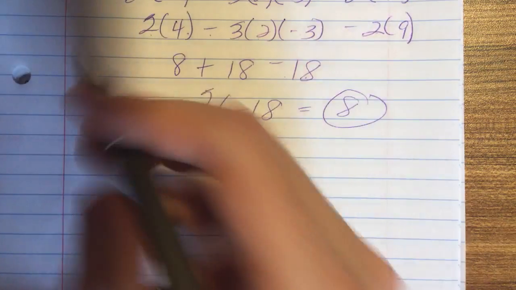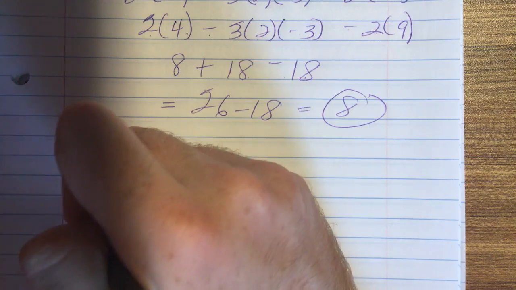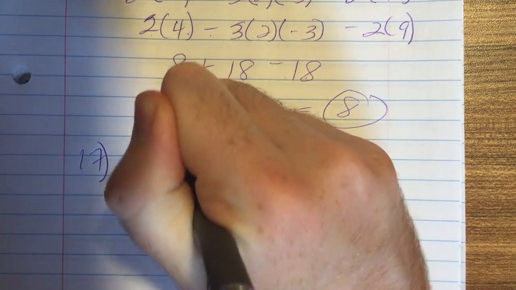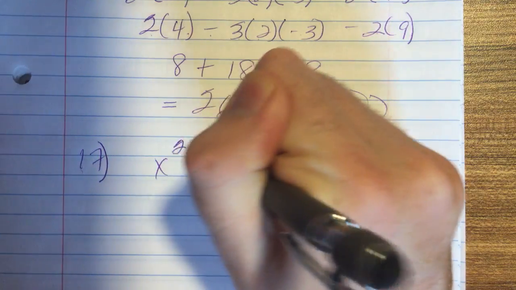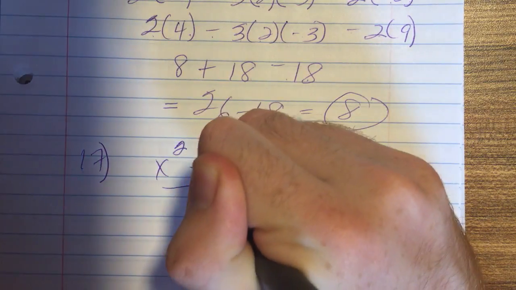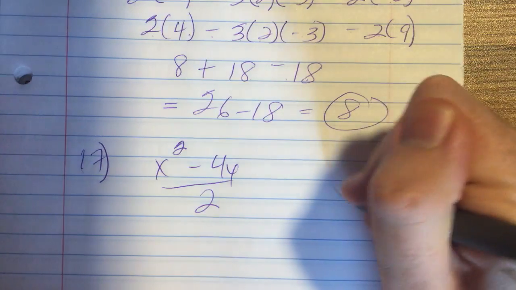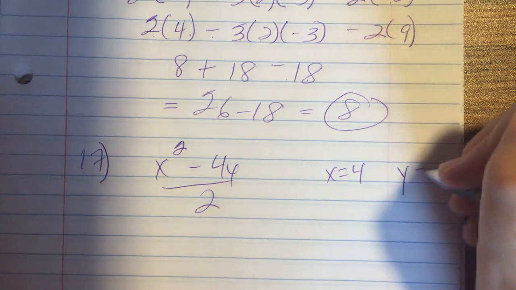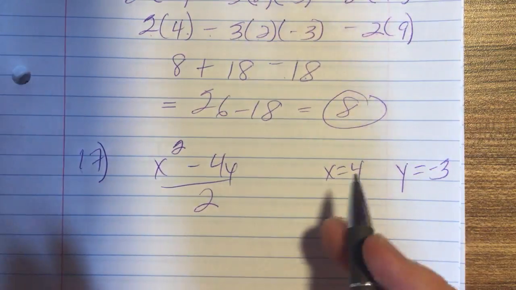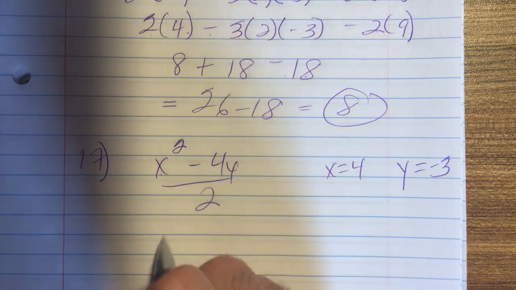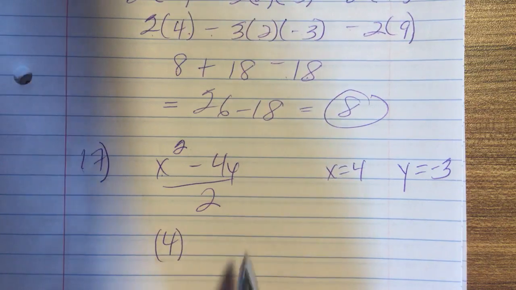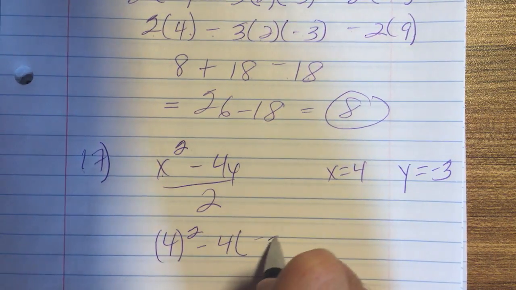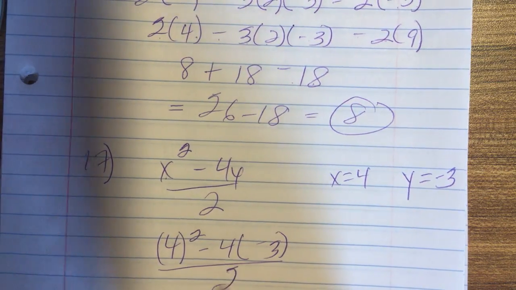Number 17, the expression is x squared minus 4y divided by 2. And x equals 4, and they say that y is equal to -3. Instead of x squared, I'm going to trade out the x for the 4 that they said was equal to it. So I'm going to square that, minus 4 times y, which is a -3. Divide all that by 2.